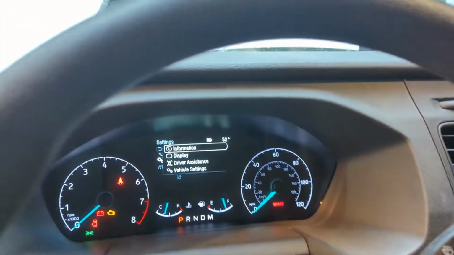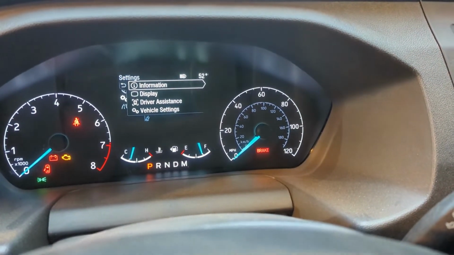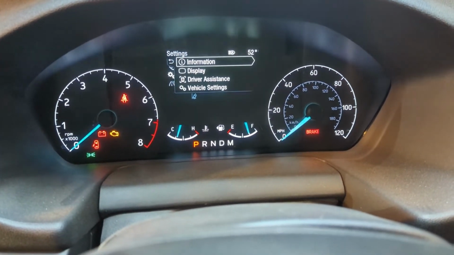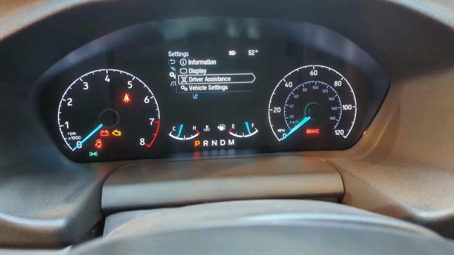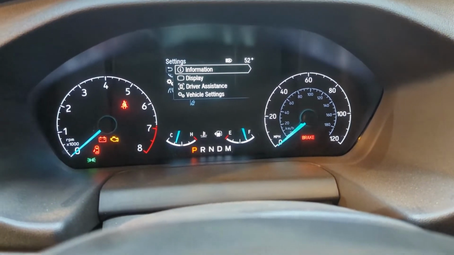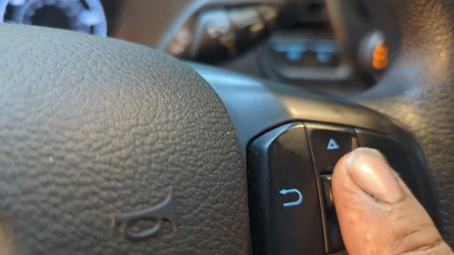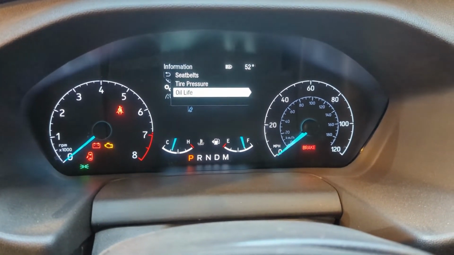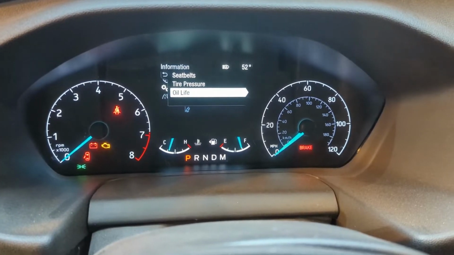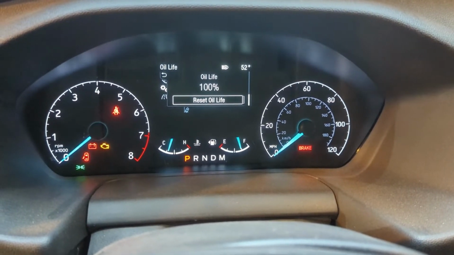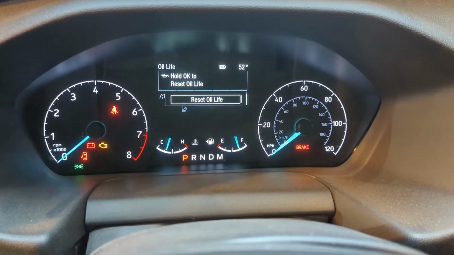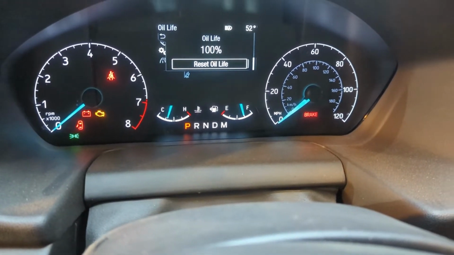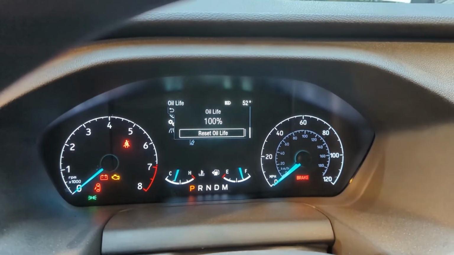Now, up until this part, it is all the same, 20 and 21. You come down here, there's a vehicle maintenance. But on this model, there is not a vehicle maintenance. It is not there. You need to click OK, pressing in on information. Then it says your oil life. Then you will need to hold the button, hit reset, and hold the OK button until those bars are complete and you have reset your oil life.